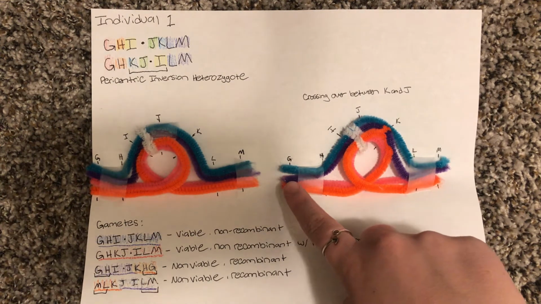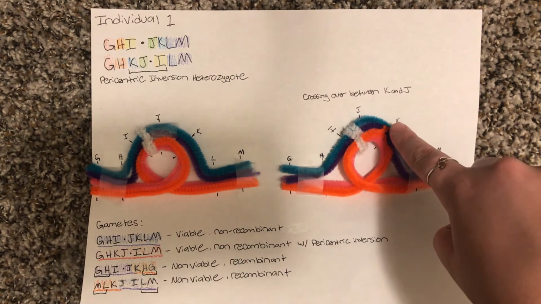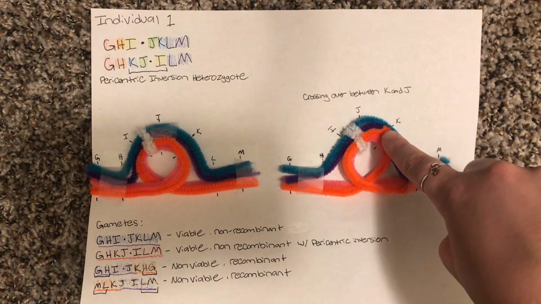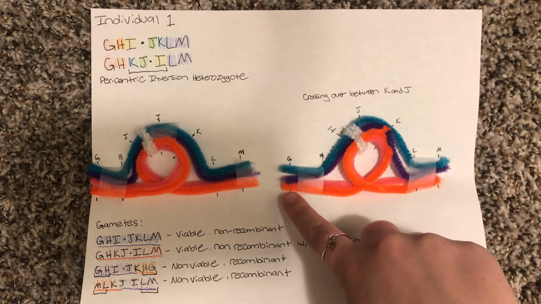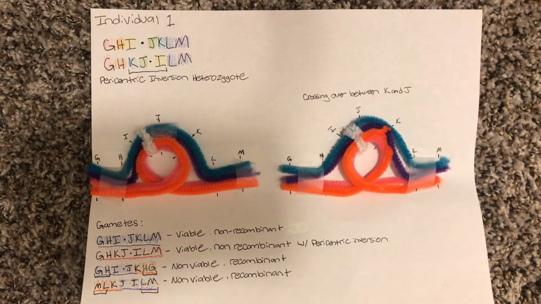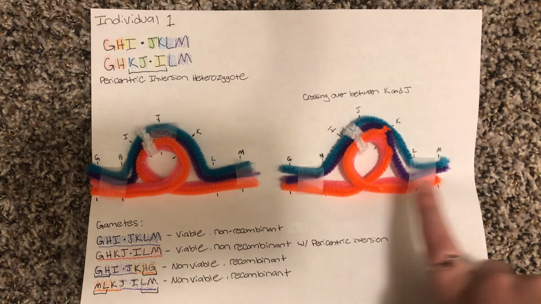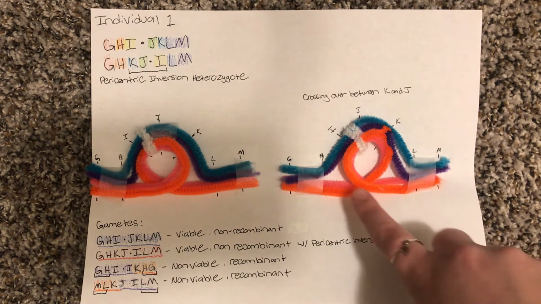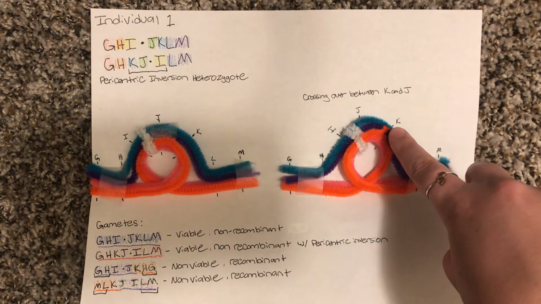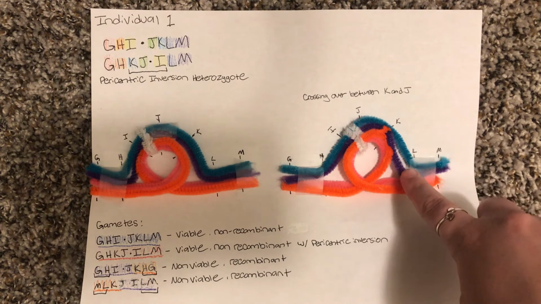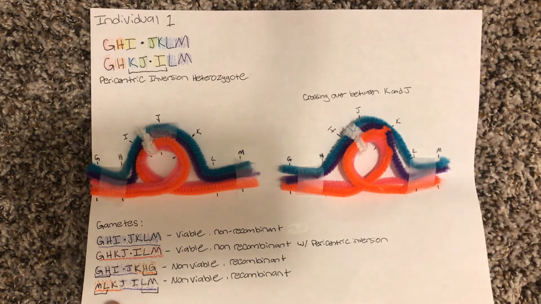The purple strand, though, will follow this way, it will hit the crossing over, and then it will come back around through here, and it will produce this gamete. Then the orange one will go like this, it will hit here, and it will come back along the purple line, and it will produce this gamete. Since these two gametes have repeats and are missing some of the alleles, they'll be non-viable.